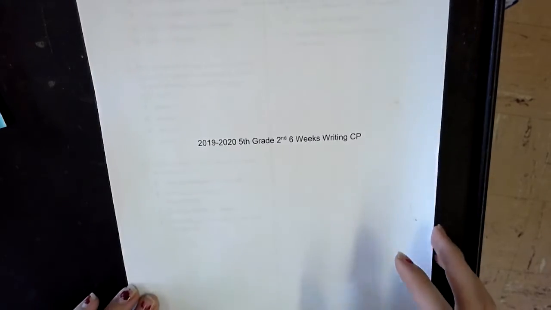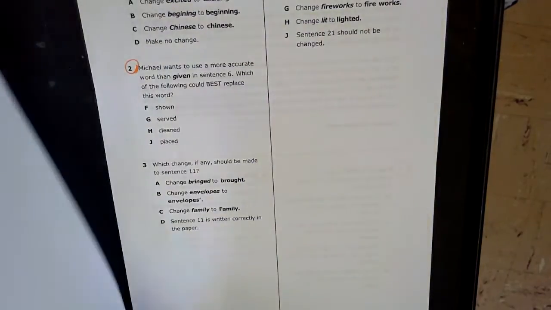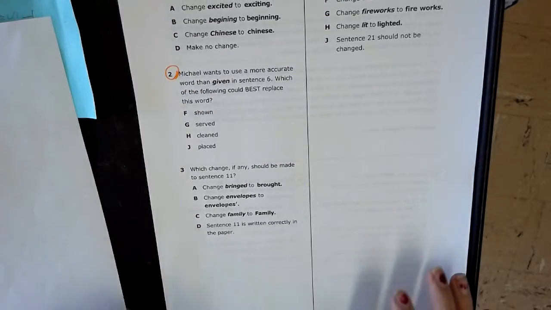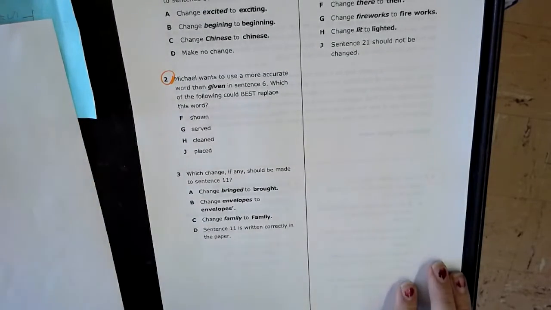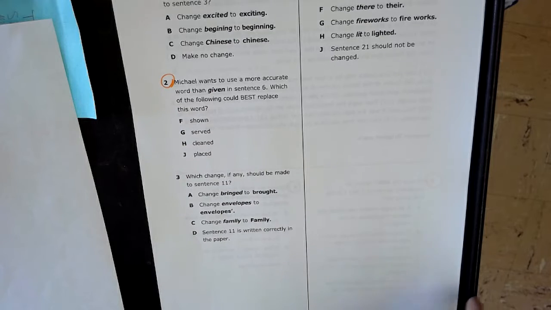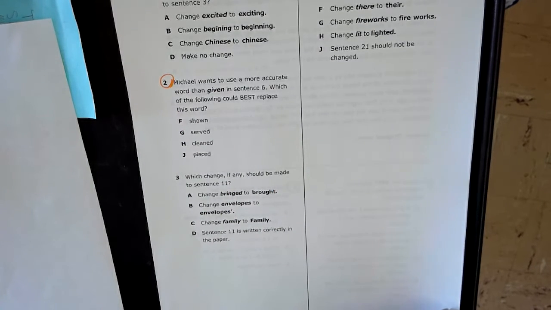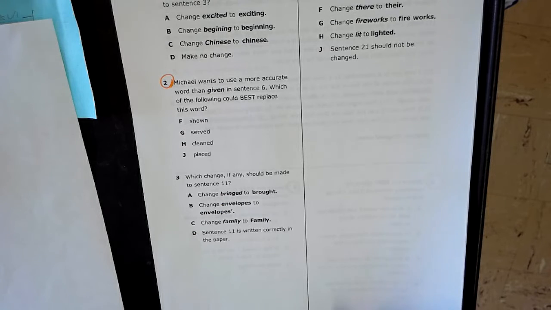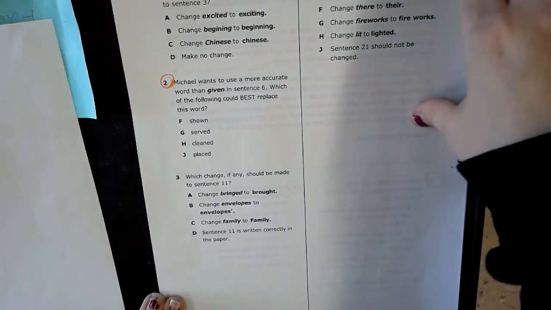All right, on the writing test, I'm going to read you the questions that have to do with revising. Number 2, Michael wants to use a more accurate word than given in sentence 6. Which of the following could best replace this word? Shown, served, cleaned, placed.